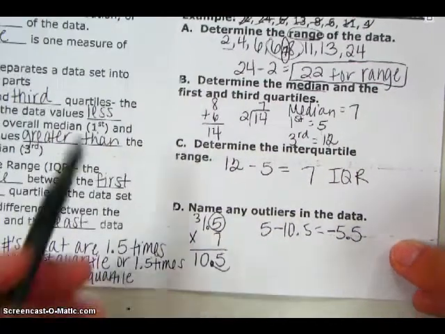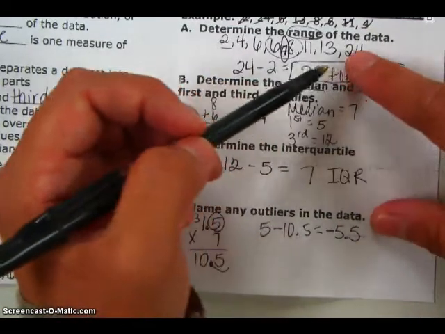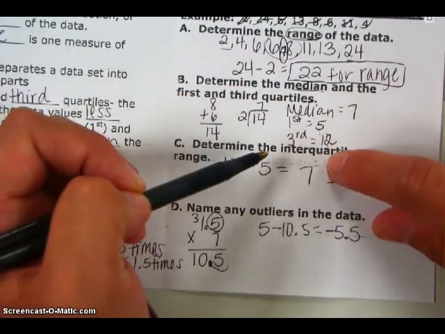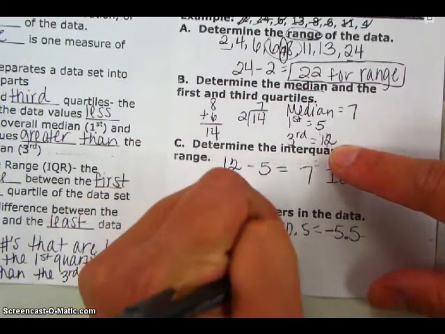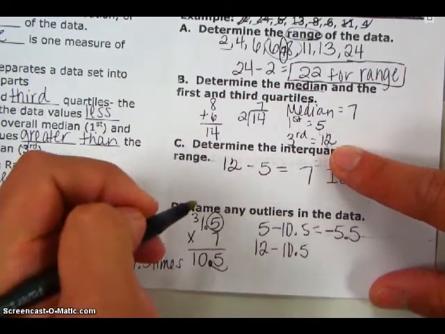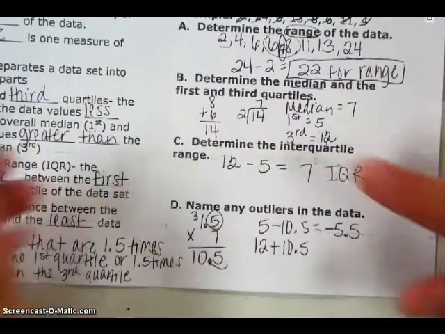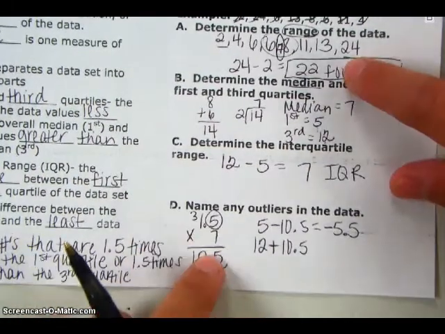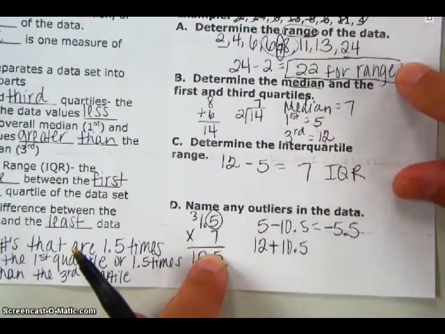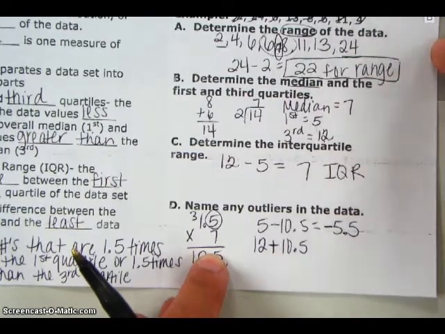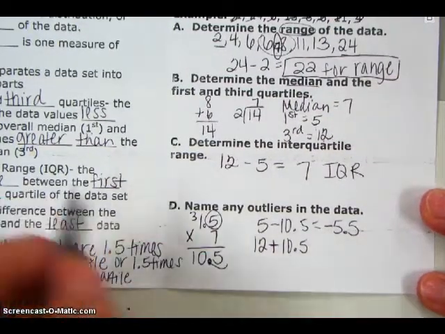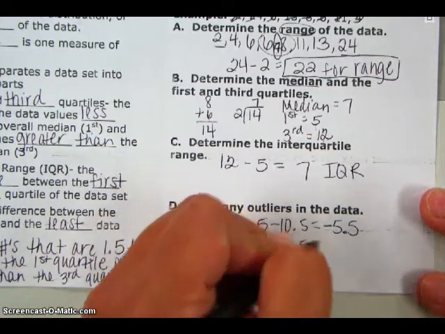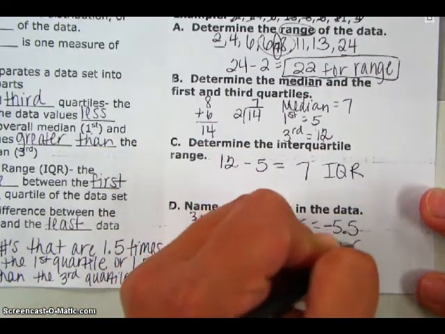But what about the right side? Well, we're going to take that third quartile number, that 12, and I'm going to subtract 10.5 from that. Excuse me, I'm going to add it, because it's greater. We're adding because we want to know what's 10.5 greater than our third quartile over here. So 12 plus 10.5 is going to give us 22.5.